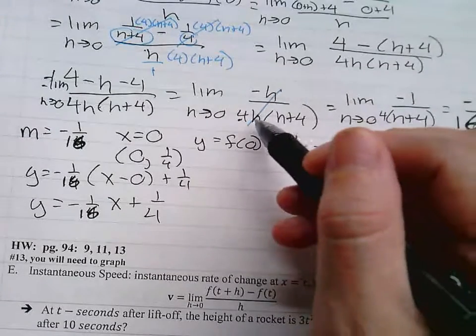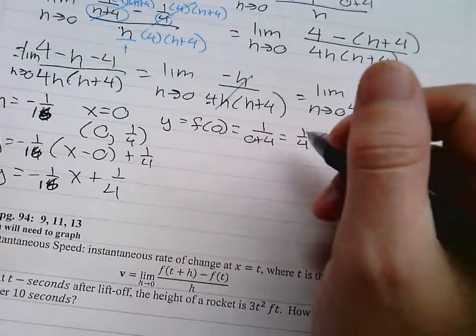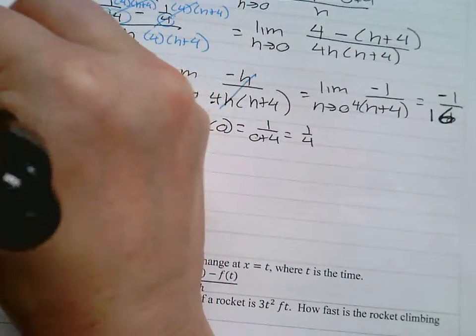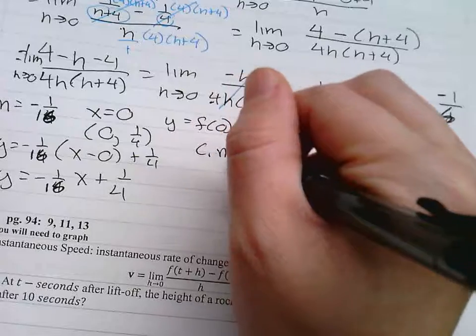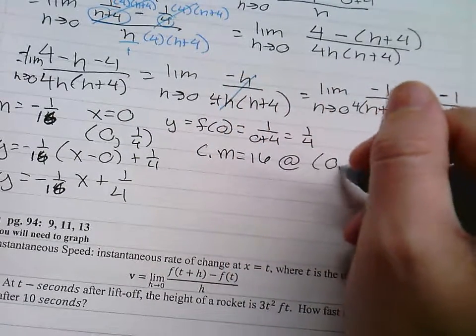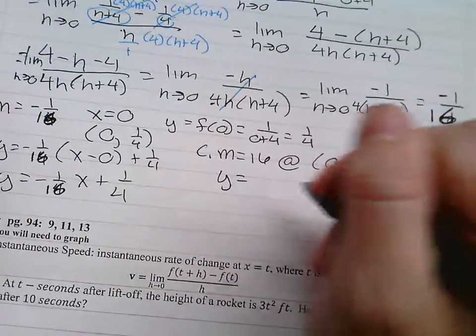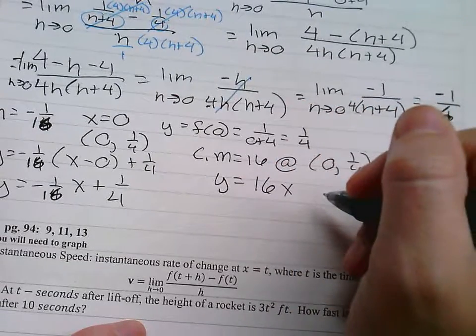So, yeah, I accidentally forgot to put it over here. The perpendicular slope, so that's my tangent line. Now my normal line is going to, so my slope is going to be positive 16 at 0, 1/4. So that's going to be y equals 16x plus 1/4.